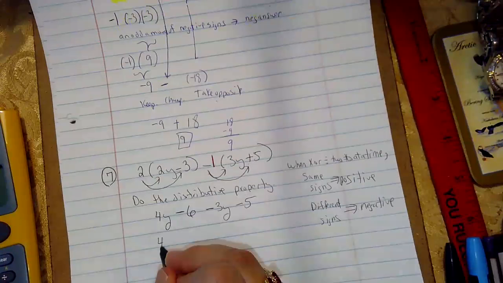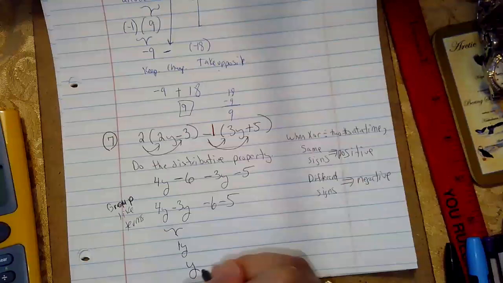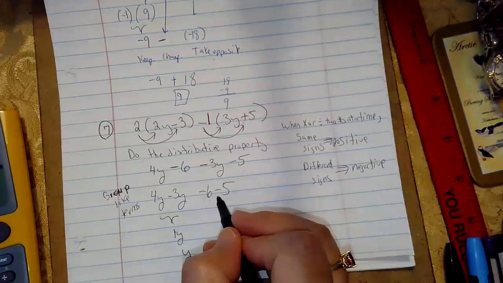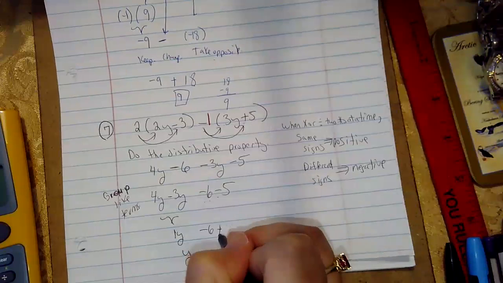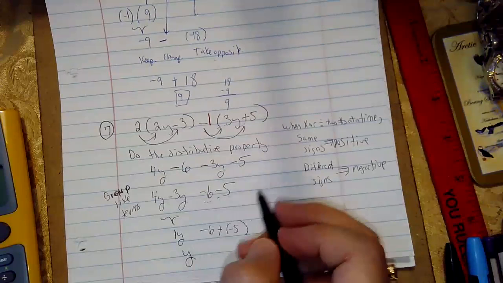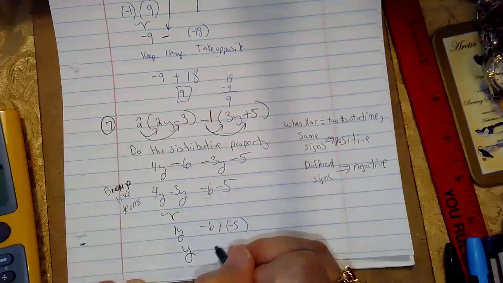That's just one y, and the computer will want you to record y. One y is y. And then here I've got a negative 6 minus 5, which is a negative 6 plus a negative 5. Okay, so keep, change, take the opposite. So negative 6 plus negative 5 gives me a negative 11.